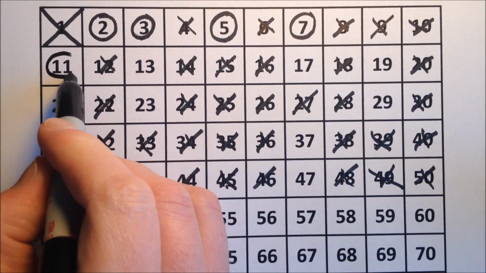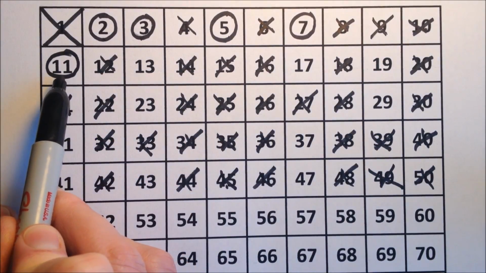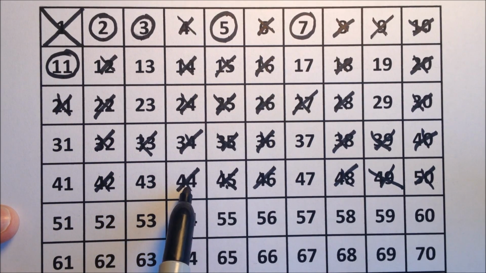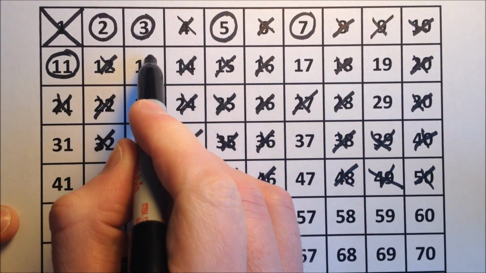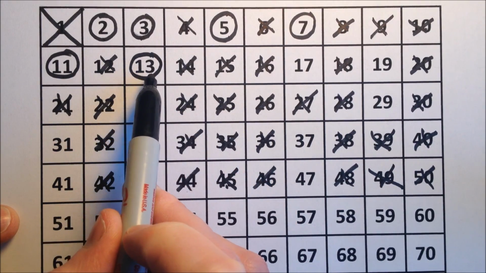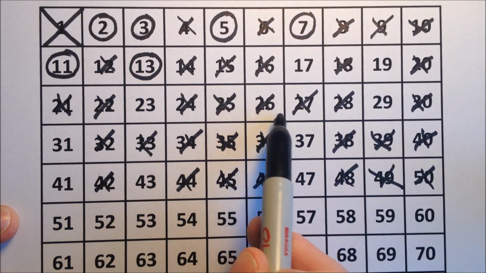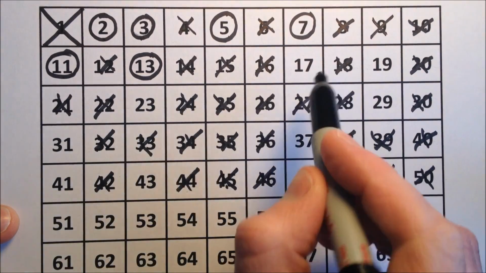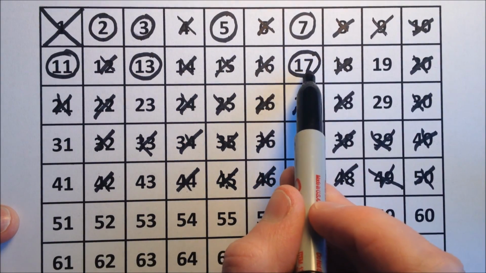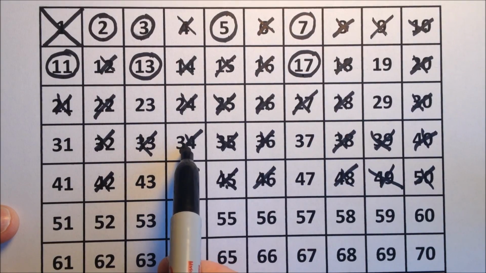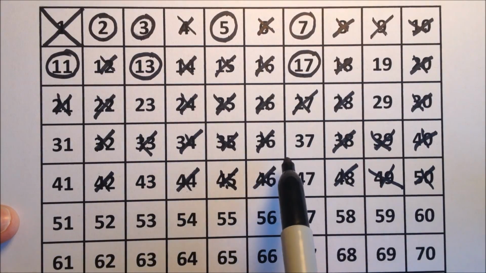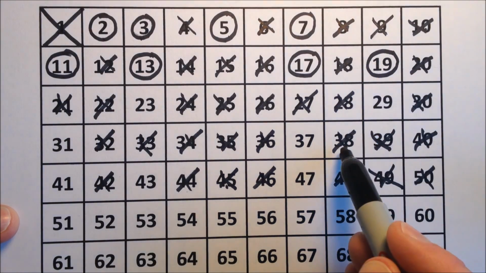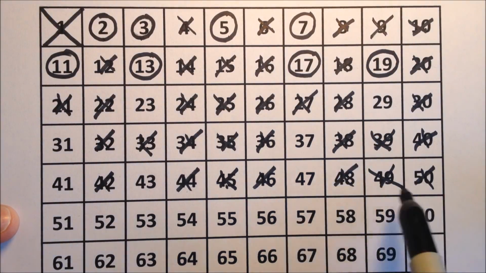So let's start over here. We have 11. So let's cross out all the multiples of 11. 11, 22, 33, 44, and that's all the ones up through 50. So 13 is our next open spot. So 13, 26, 39, and 52 is the next one, but we're only going up through 50. So here's 17, so 17, 34, and then 51, but we'll stop right there. So 19, 38, and then the next one's past 50, so we're not going to do that.